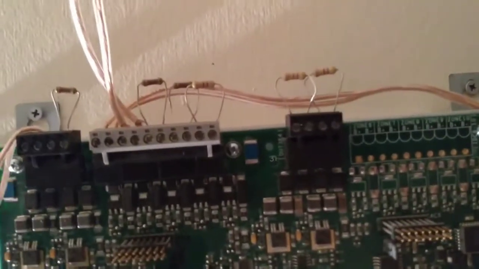So it will have one set of terminal block for the initiating devices. Which, yes, I got end of line resistors.